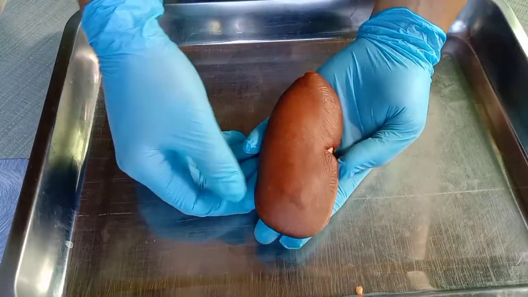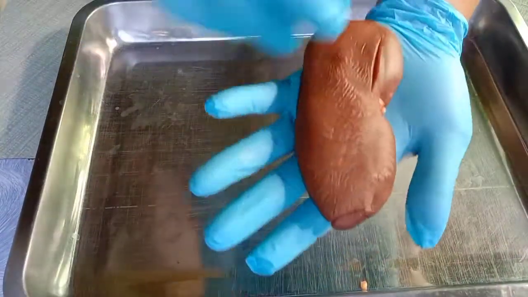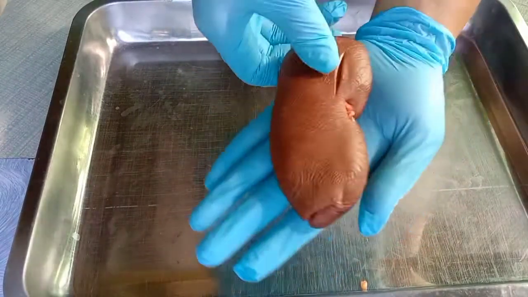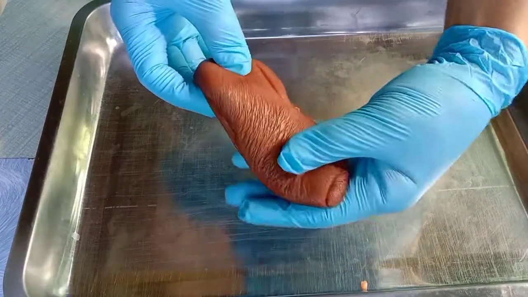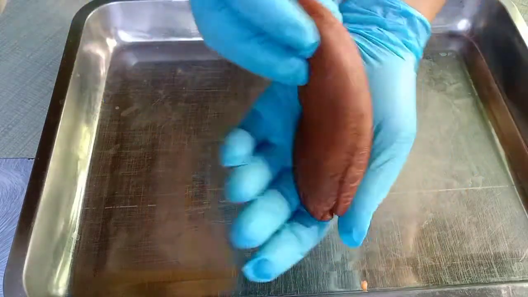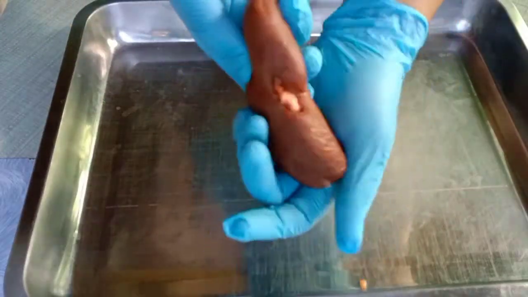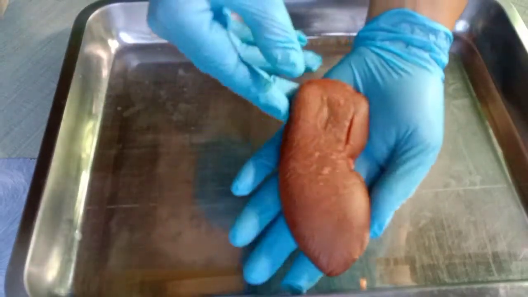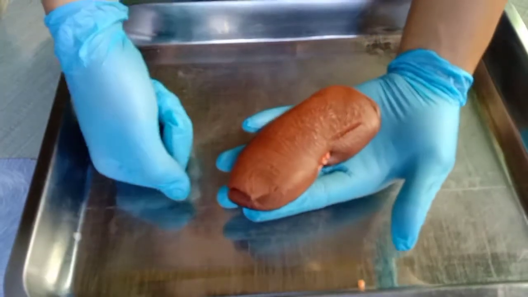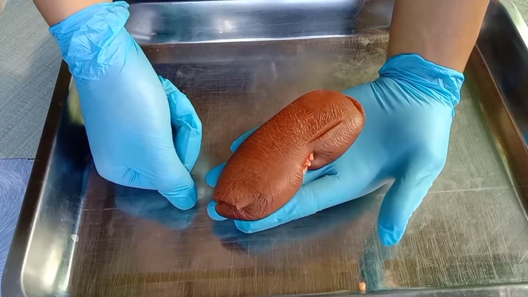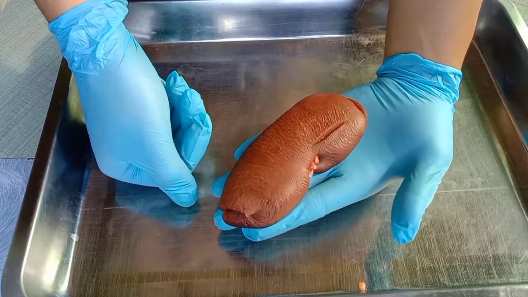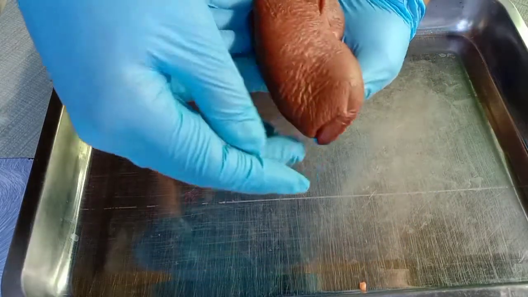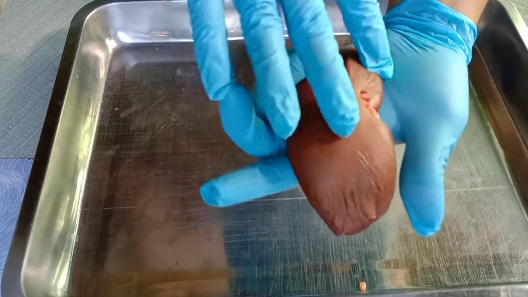Now, let us examine the external anatomy of a pig's kidney. This kidney is roughly 5 inches long, 2 inches wide, and half an inch thick. It is roughly the size of a large fish, and kidneys are bean-shaped organs that come in pairs. A kidney is a reddish-brown bean-shaped organ with both convex and concave borders.